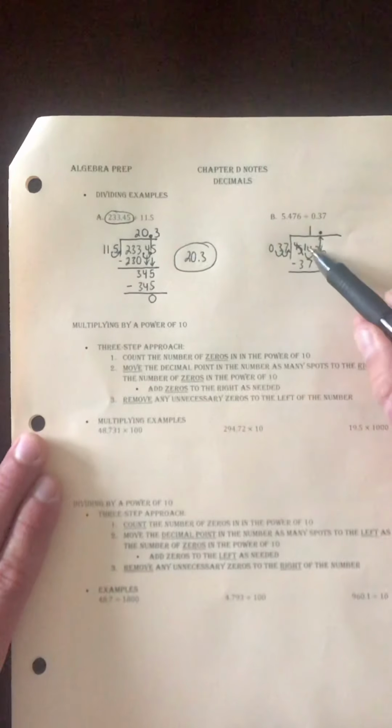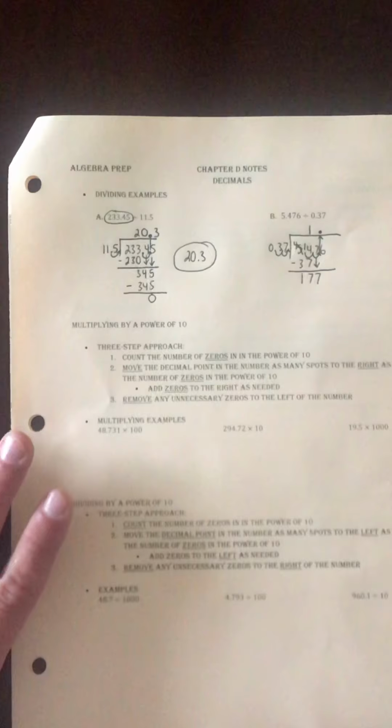Well, 4 minus 7, I can't do that as we talked about before, so I've got to borrow from next door. So the 5 becomes a 4, and the 4 becomes a 14. 14 minus 7 is 7, and 4 minus 3 is 1. All right. Well, I know that 37 doesn't go into 17, so I've got to bring down the next number, which is a 7. And so I've got 177 divided by 37.